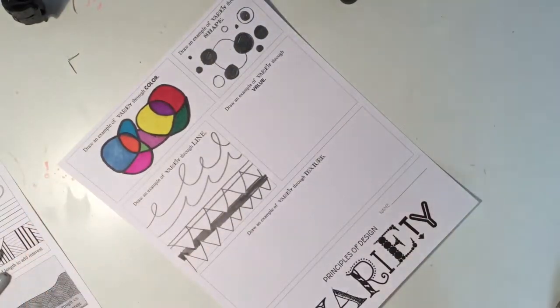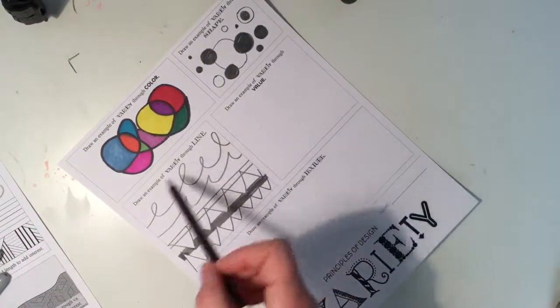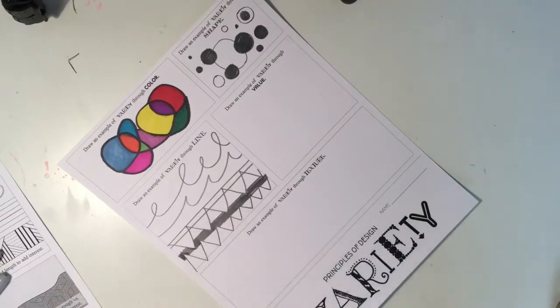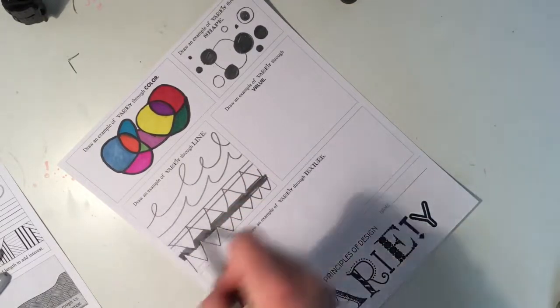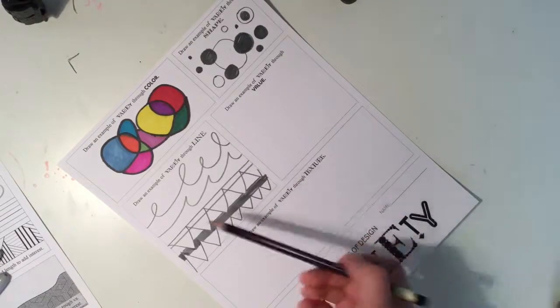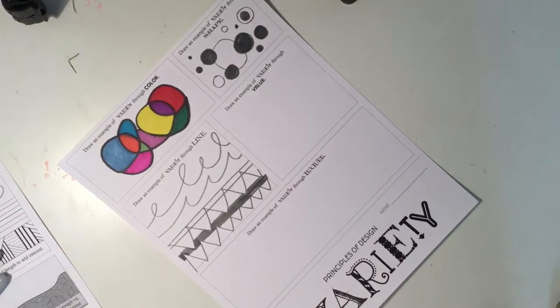All right, there's a variety of lines. So not only do I have straight lines, I have one really bold line, I have zigzag lines, and I have these very wavy lines. This can become even more complex, but that's just an example of a variety of lines.